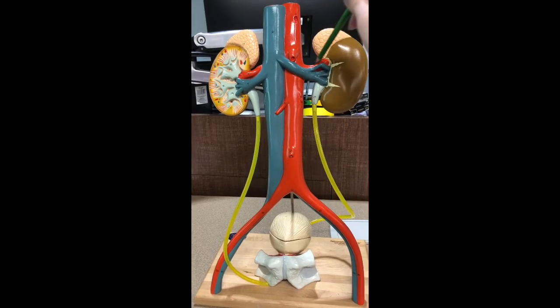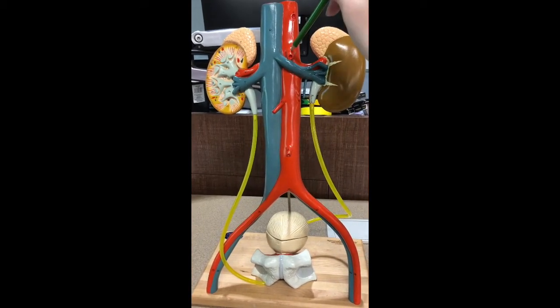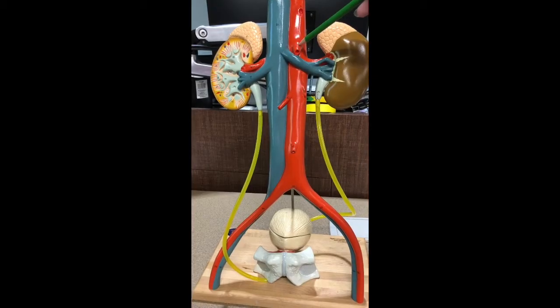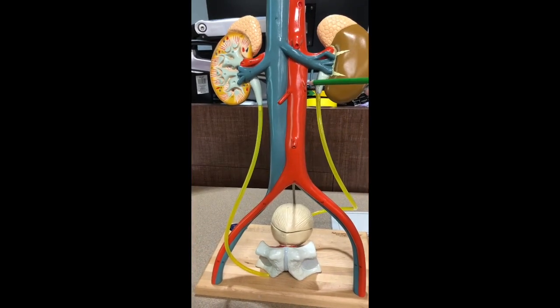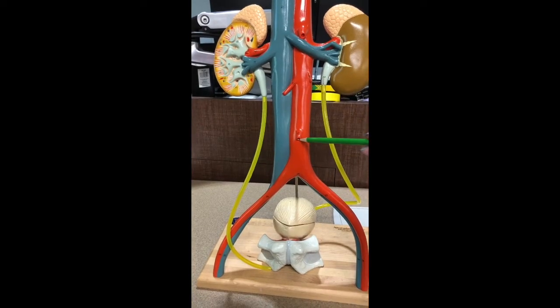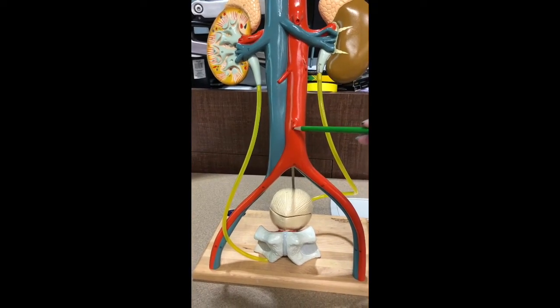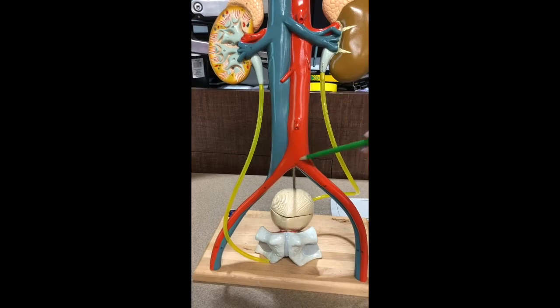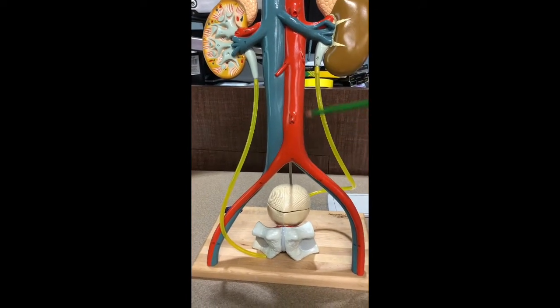So our renal arteries will supply blood to the kidneys. Our superior mesenteric artery will supply blood to intestines. Then we have our gonadal arteries right here. Then our superior mesenteric artery. And then again, this whole large red vessel is called our abdominal aorta.